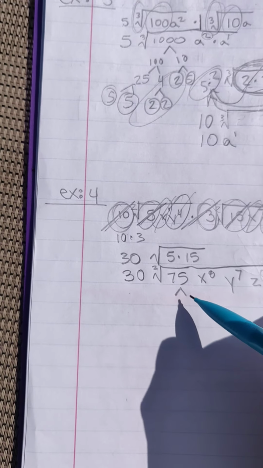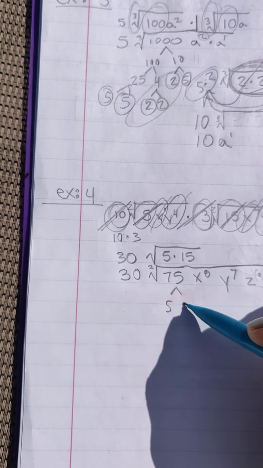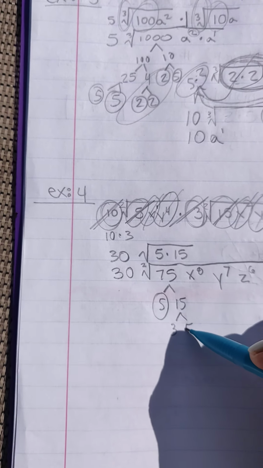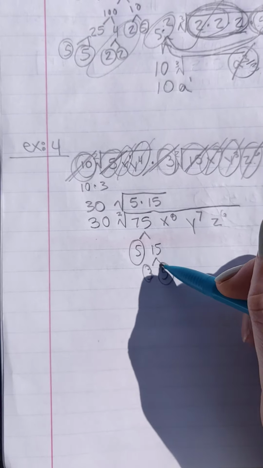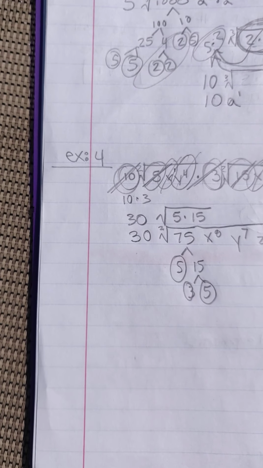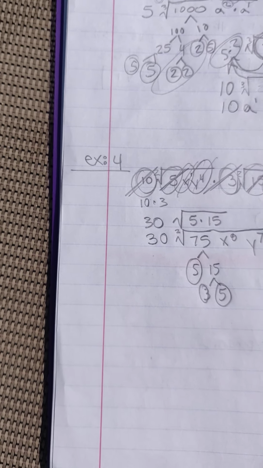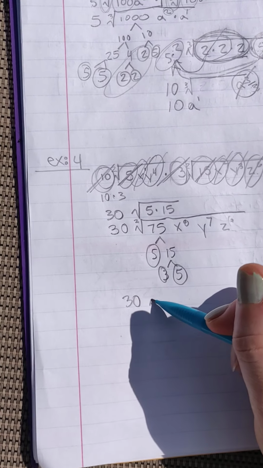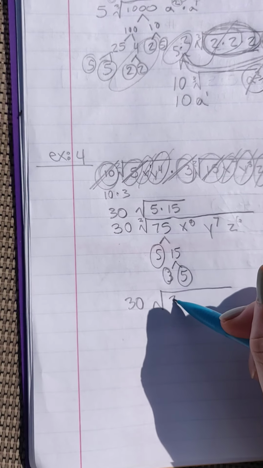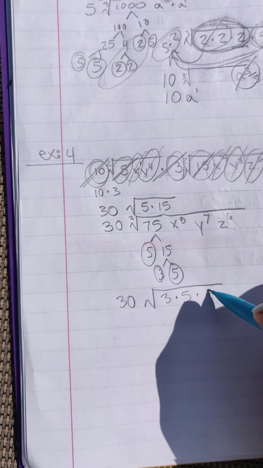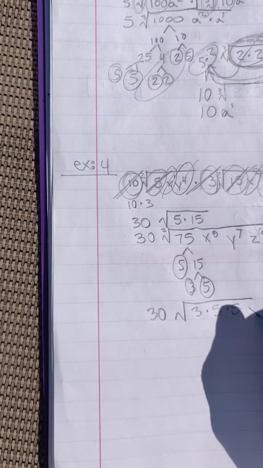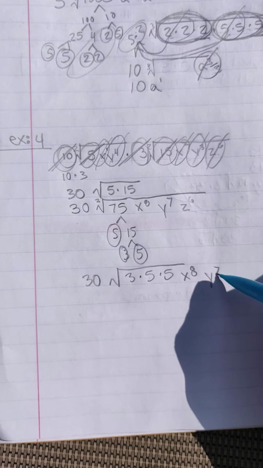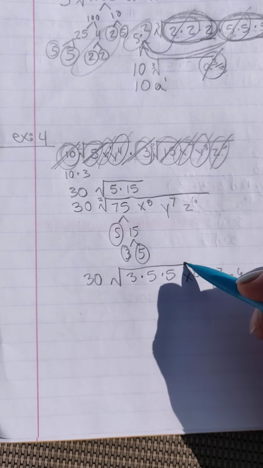So I can take my 75, and that breaks up into 5 and 15. 5 is done, and then I have 3 and 5. So we've got 30 still on the outside. It's the second root. So I've got 30 square root of 3 times 5 times 5, x to the 8th power, y to the 7th, and z to the 6th.